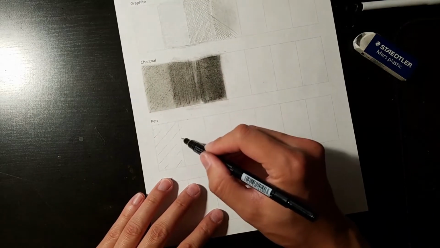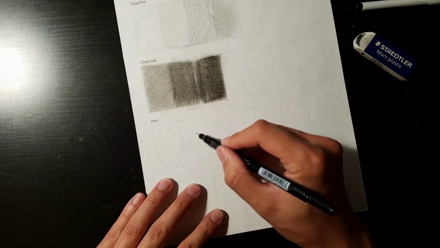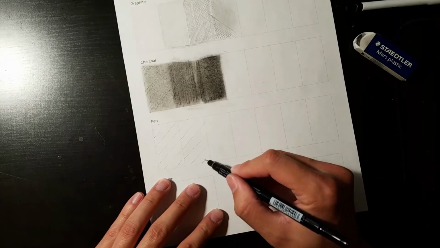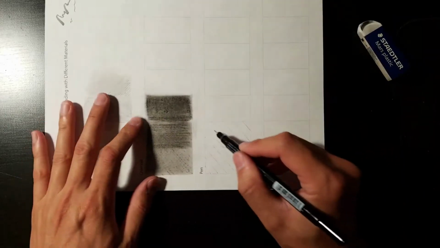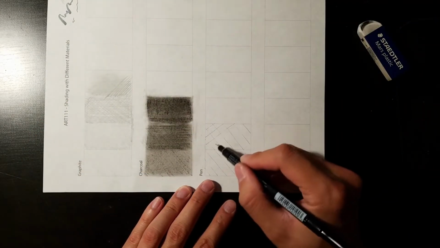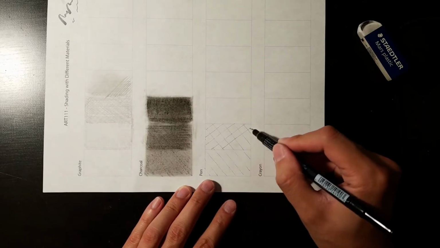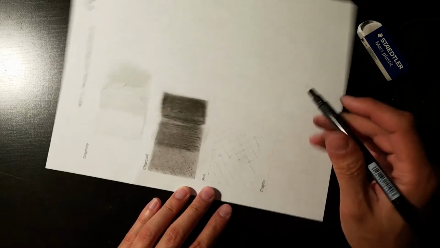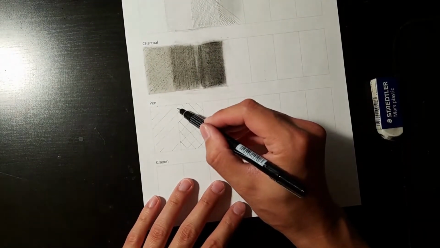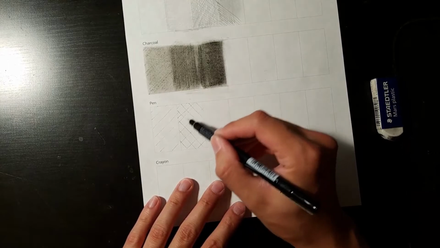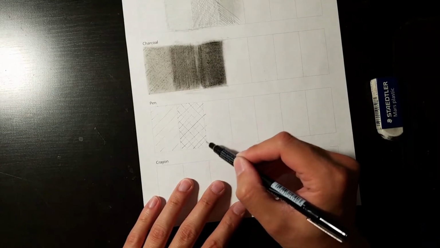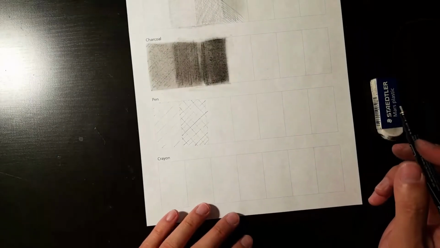But next I'm going to do that, and then I'm going to make a line that cross hatches those lines that I just made. There we go. Maybe I'm going to add lines in between the lines that I just created, just to create a stronger value difference between these two.